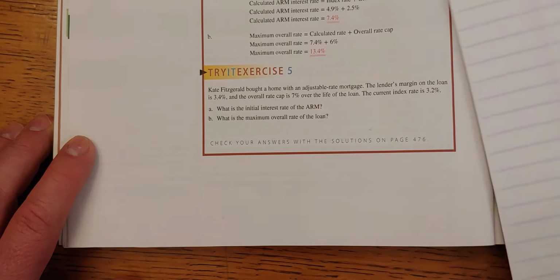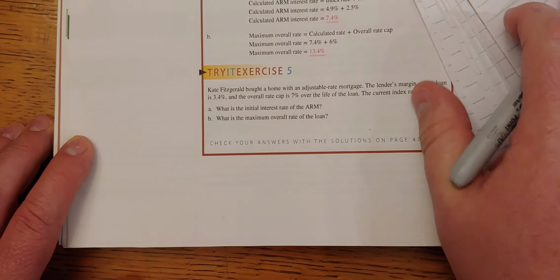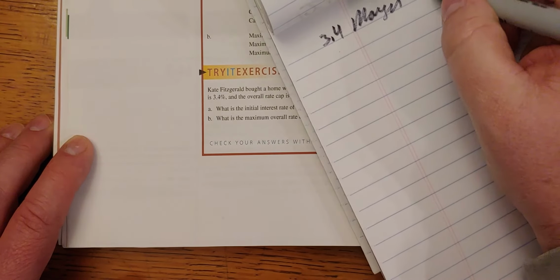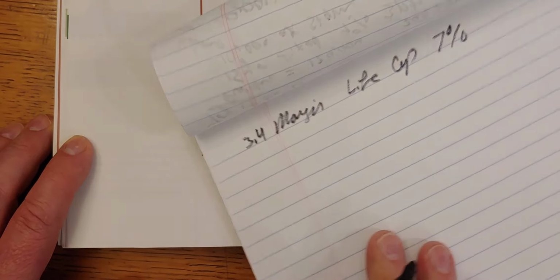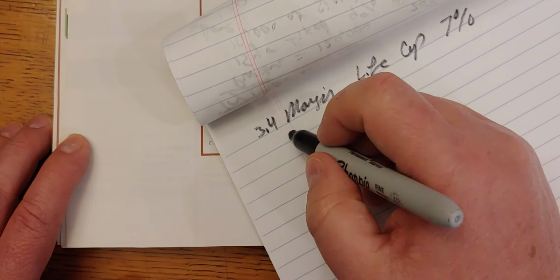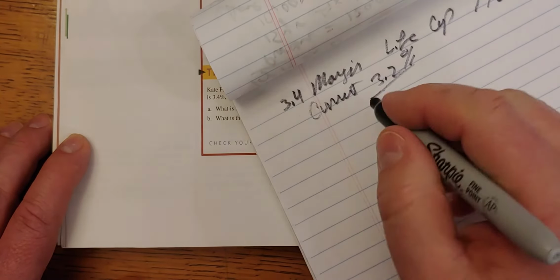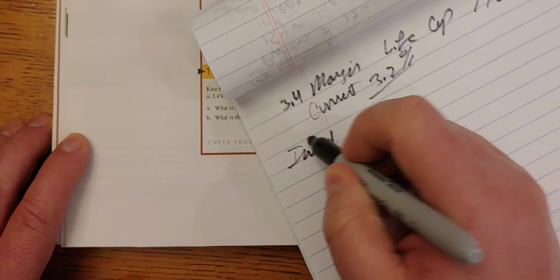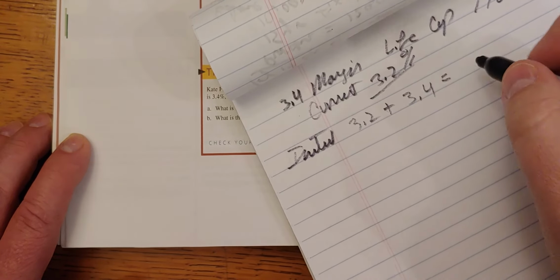So if 3.4 is the margin, I write this up here. And the life rate cap is 7%. Goodness gracious, that's a lot of interest. And the current rate is 3.2. All right, so what is the initial rate? Well, the initial rate is going to be 3.2 plus 3.4, that's the margin. So it's going to be 6.6.